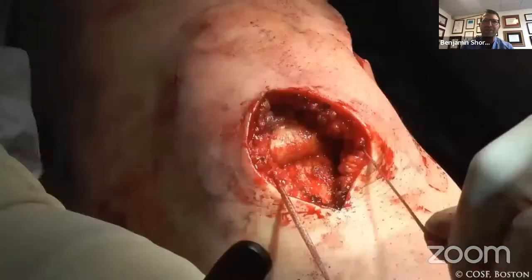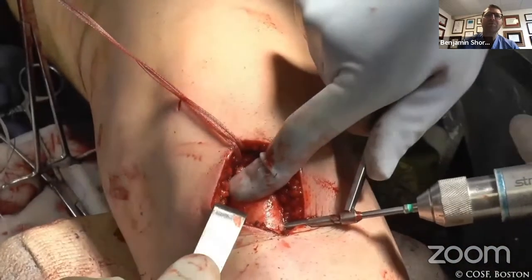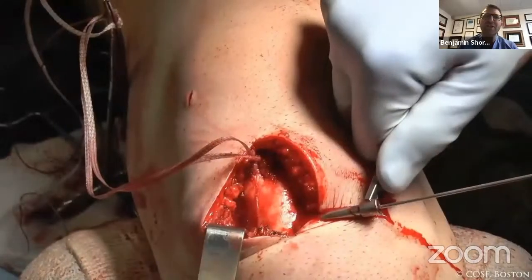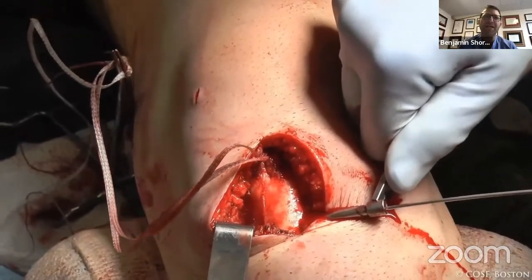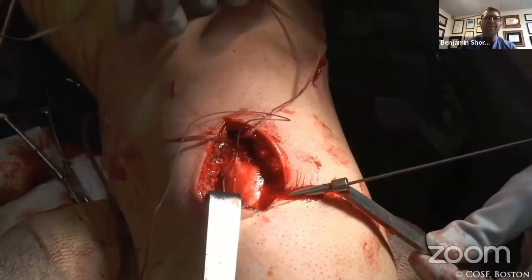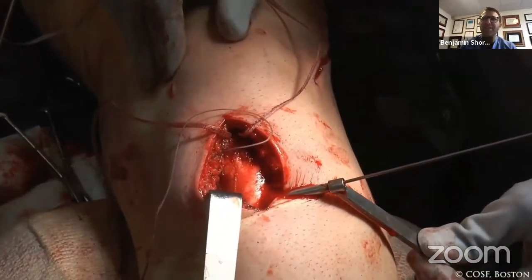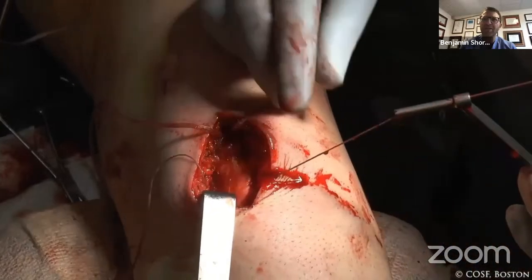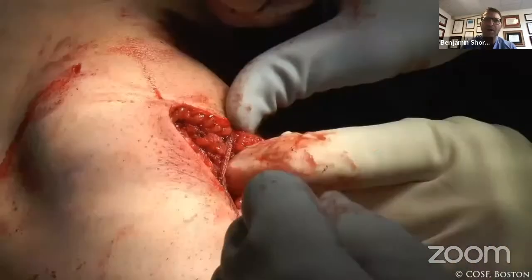And you can see the redundancy there already in the patella. So we place this from medial to lateral and then shuttle from lateral to medial. And we're going to bring our stitch back over, and then we'll tie this stitch down, and this sets our tendon position and our patella position in a relative baja spot.